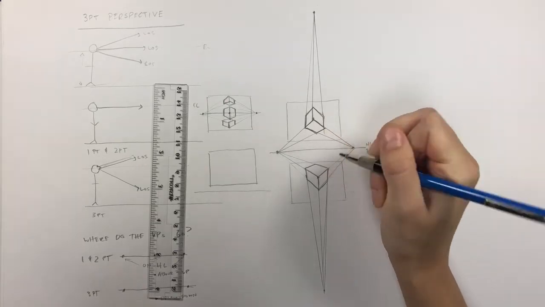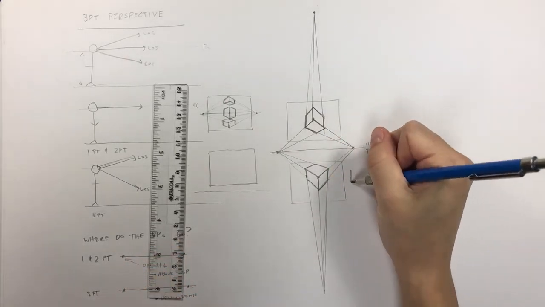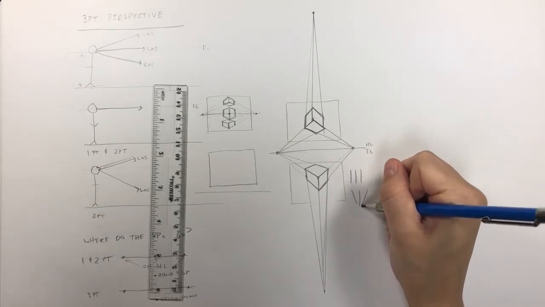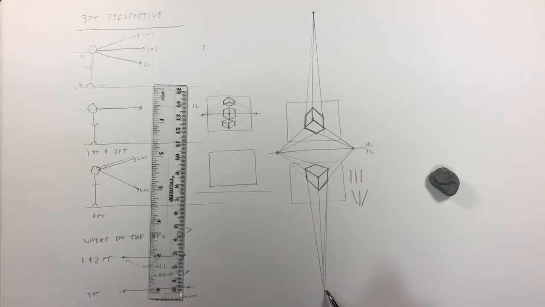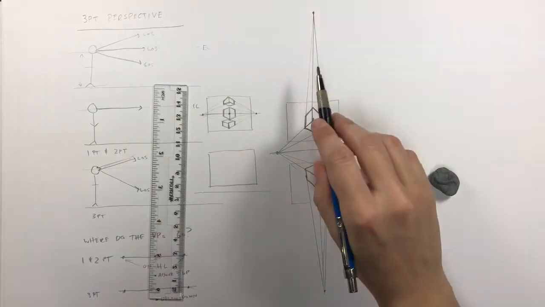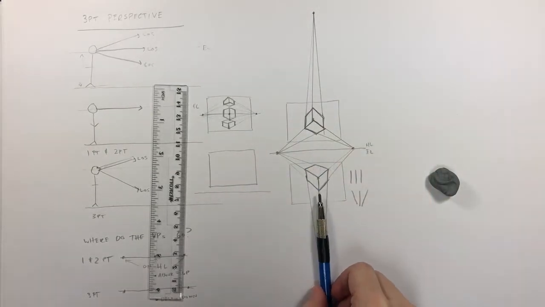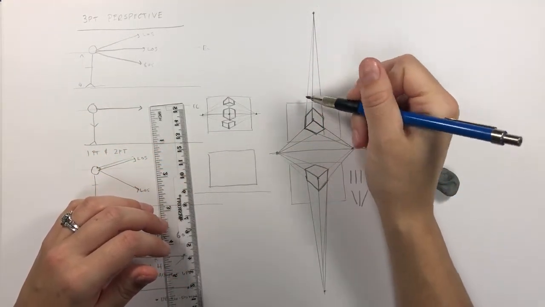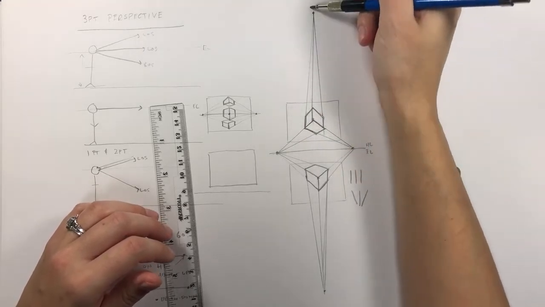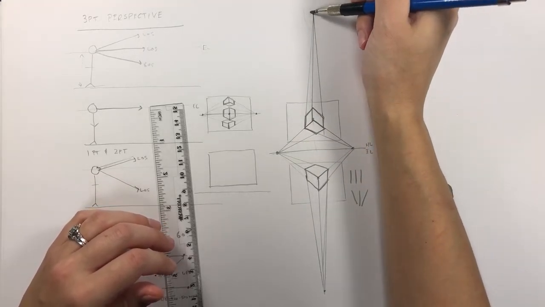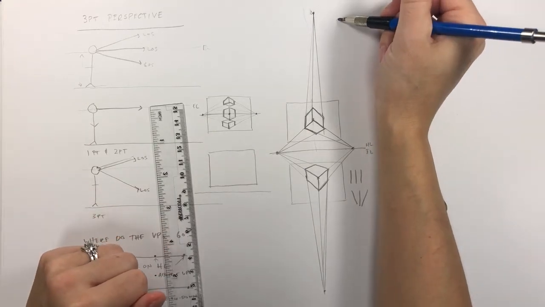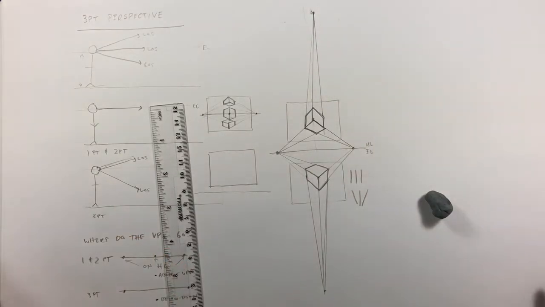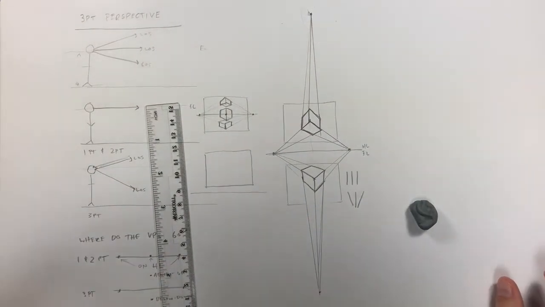So remember, the sides are no longer vertical and parallel. The sides are now converging downwards. The other important thing to know is that your third point is always going to be directly in the center of your page. If you want to find it, you take your page, divide it in two, and draw a line straight upwards or straight downwards, and that's where the center is going to be. So it's never going to be off to the sides. It's always going to be directly in the center of your page. That's just another important thing to remember.